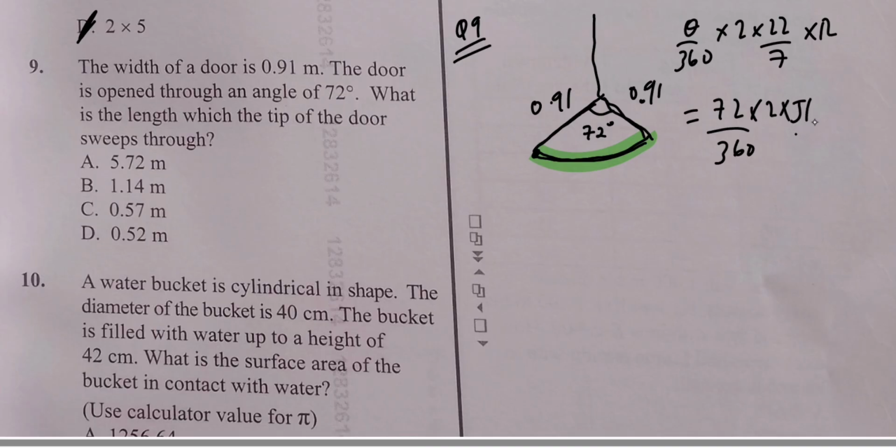So I can use pi times your radius, which is 0.91. Or you can use theta over 360 pi d. So 72 over 360 times 2 times pi times 0.91. It gives you 1.14 meters. So that arc is 1.14 meters. Okay, so your answer is this one.